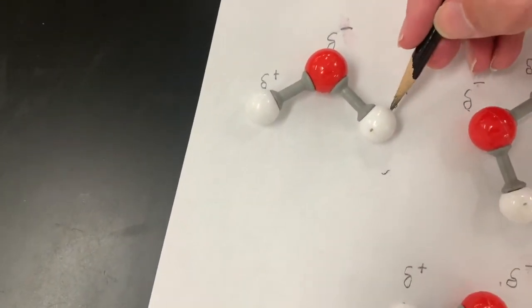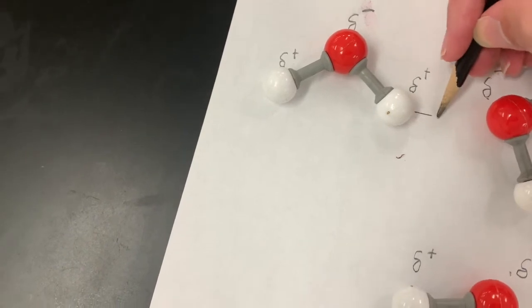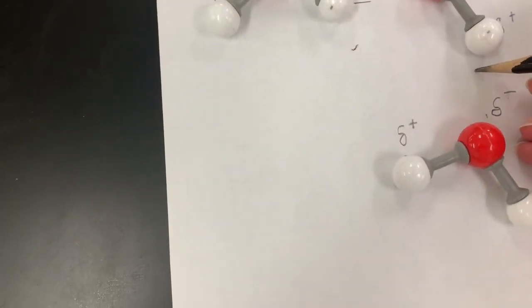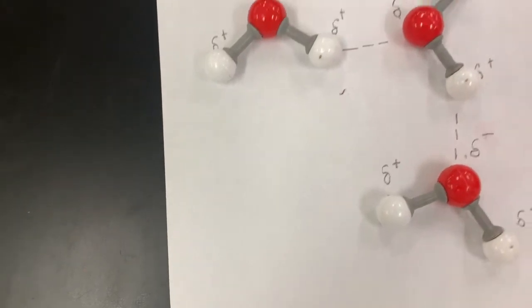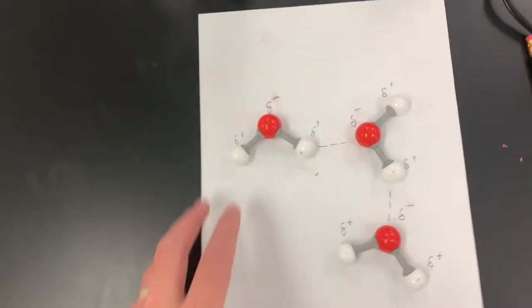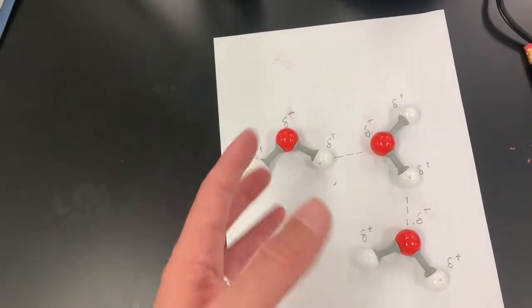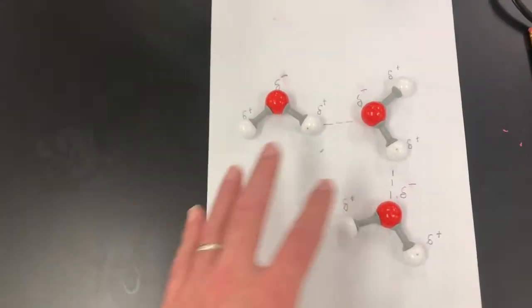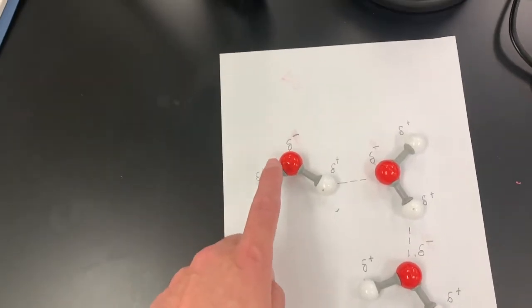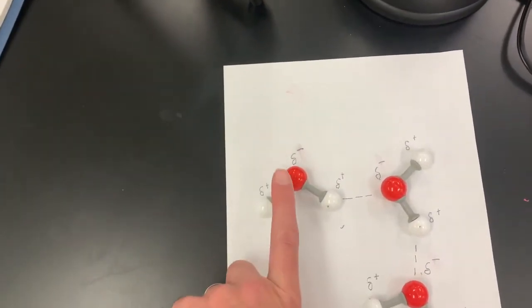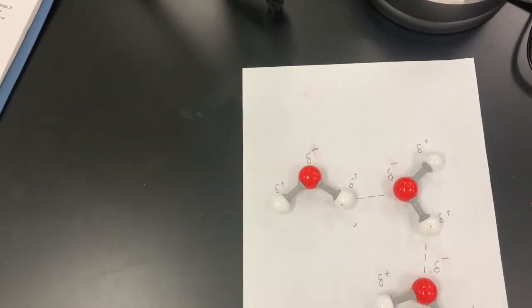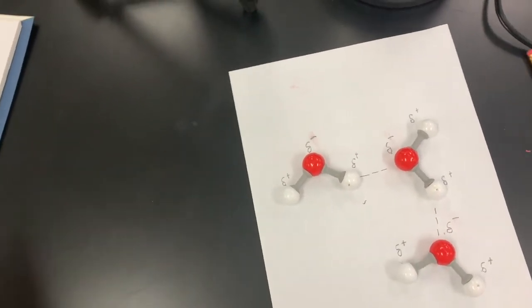And if I grab a pencil here, I can indicate that the delta minus and delta plus are going to be attracted to one another, and we indicate that with a dashed line. A hydrogen bond is a dashed line, okay? So you know, this is infinite in 3 dimensions, but I'm just showing 3 molecules of water here, okay? So water is extremely polar because it has a net molecular dipole moment pointing in the direction of the oxygen. It has hydrogen bonding, okay? And so it's a very polar solvent, okay?